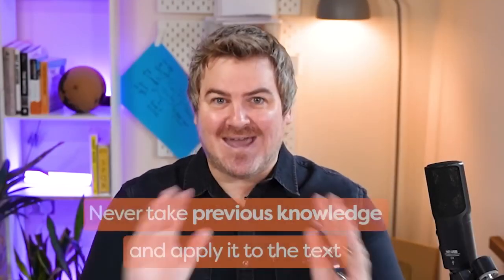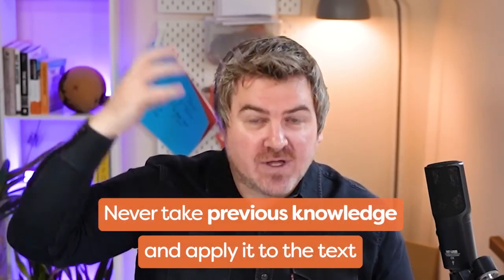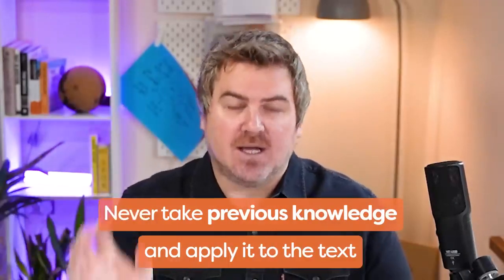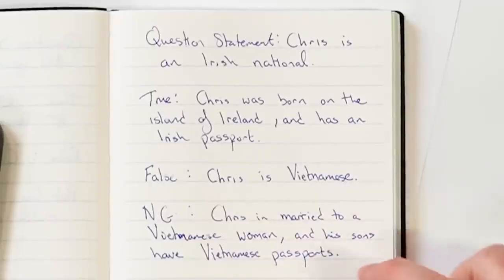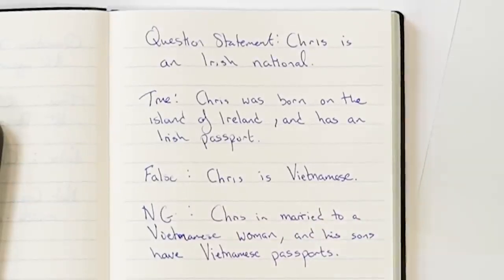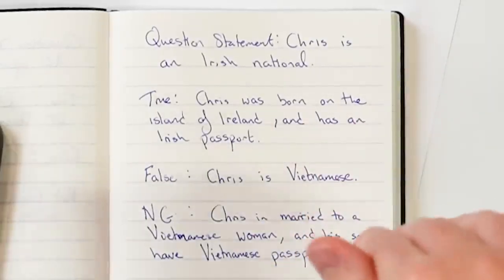Now, some of you from Vietnam might be writing in the comments saying, you were not born in Vietnam, therefore you cannot get Vietnamese citizenship. You should never, ever take previous knowledge from outside of the text and apply it to the text. You're only applying it to what the text says. So based on this text, you cannot establish whether I'm a Vietnamese citizen or not. Again, ignore what I look like and how I sound. You're only basing it on the text.